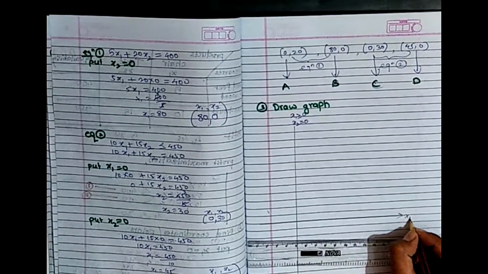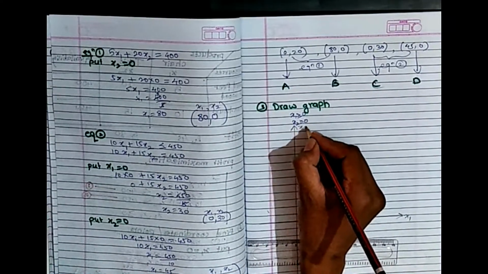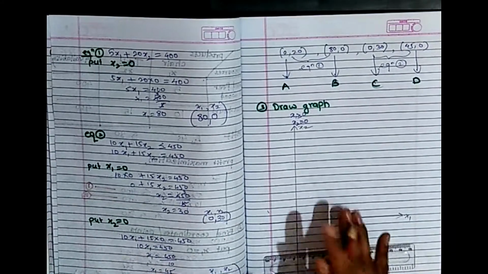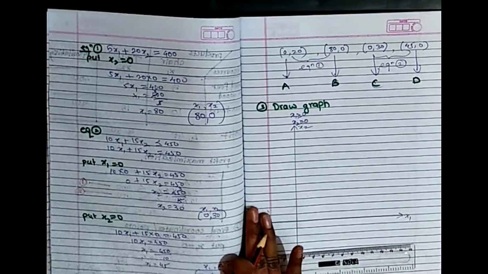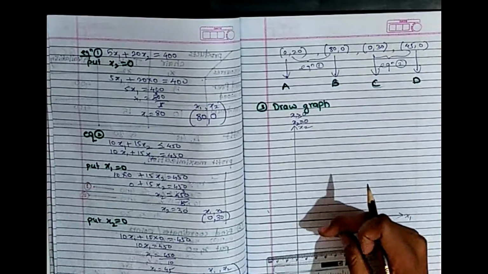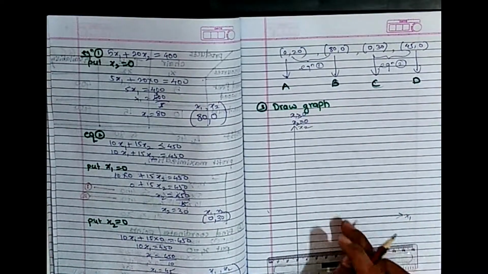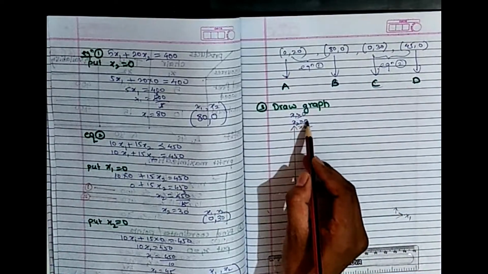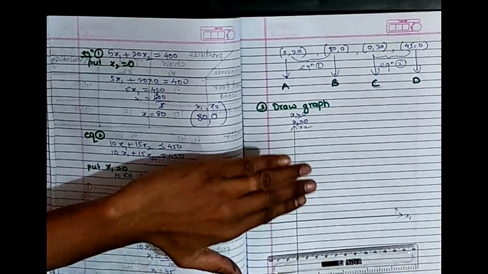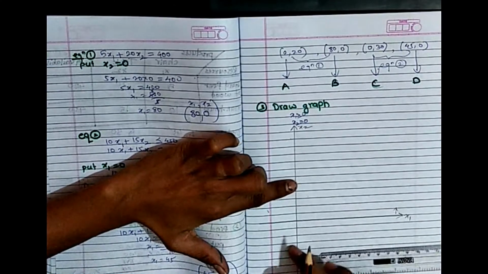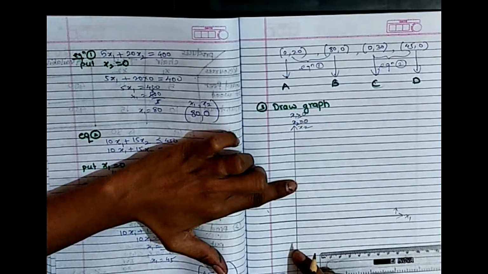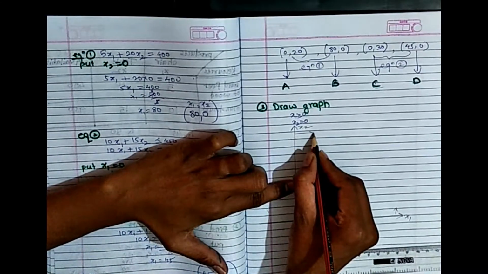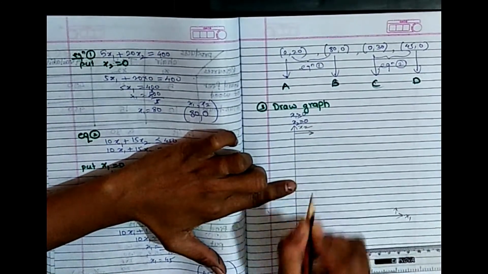This is the line for x1, this is the line for x2. As x1 is greater than or equal to 0, this is the positive part for x1 and this is the negative part for x1. So our x1 will lie here, and our x2 is greater than or equal to 0. This is the positive part for x2 and this is the negative part for x2. As our x2 is greater than or equal to 0, x2 will lie here.